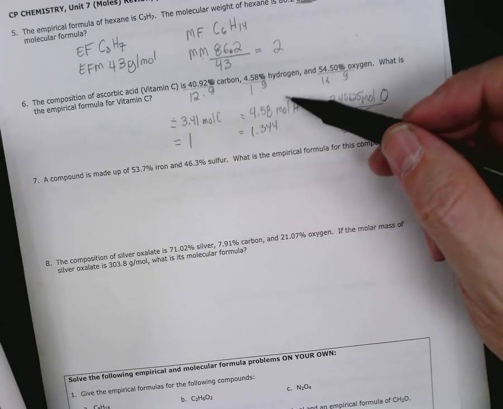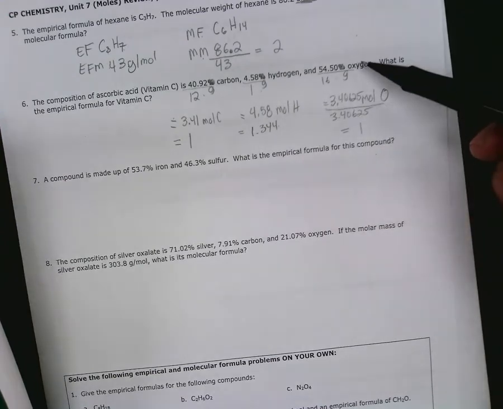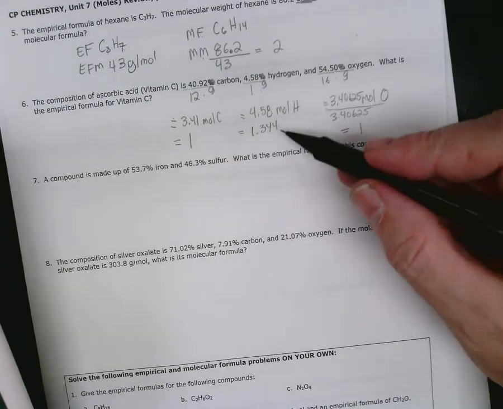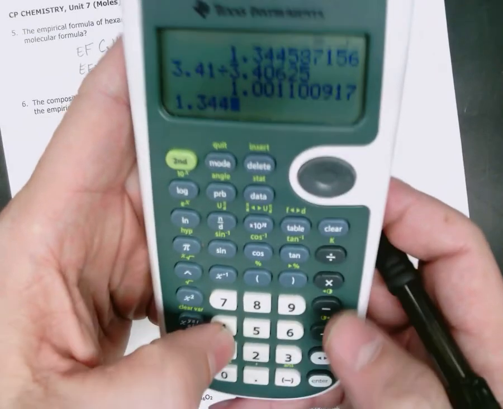I can't have C1 H1.34401. That can't happen. I can't have partial atoms. So what can I multiply that times to make it whole? It's going to be 2 or 3. If it's 0.5, it's 2. If it's 0.3, it's 3. So 1.344 times 3.